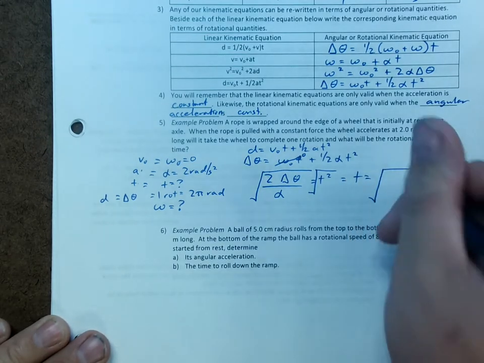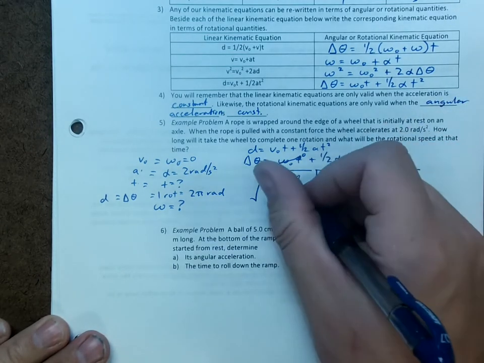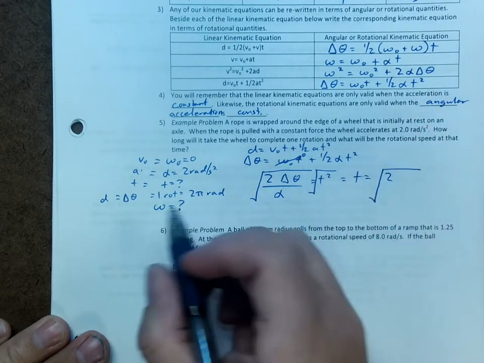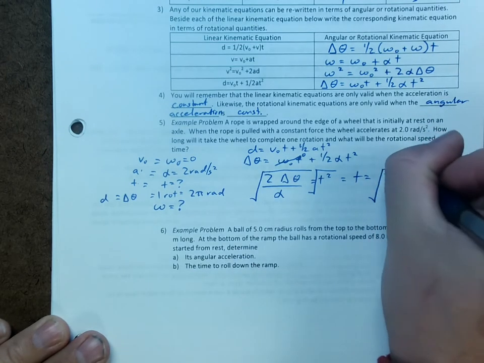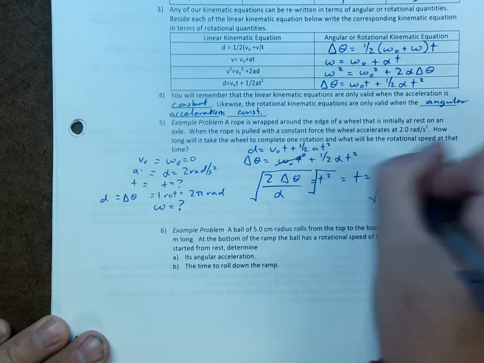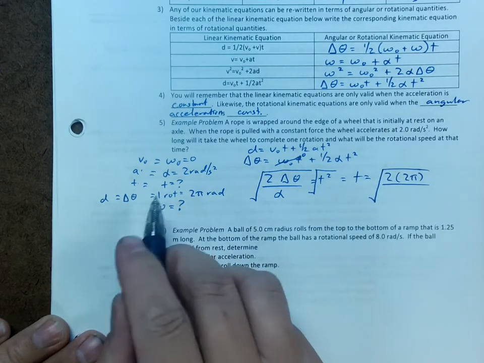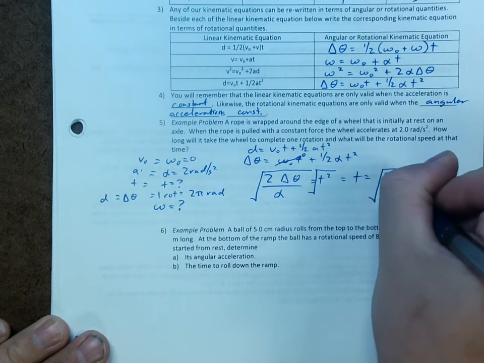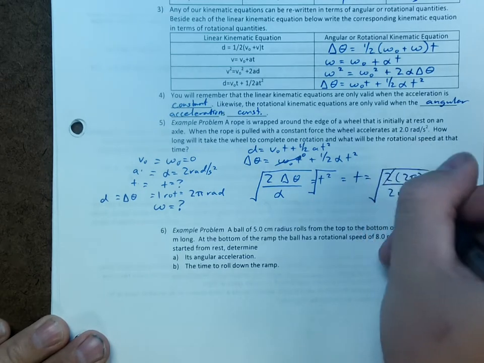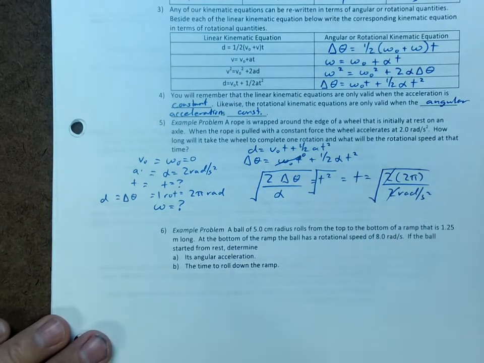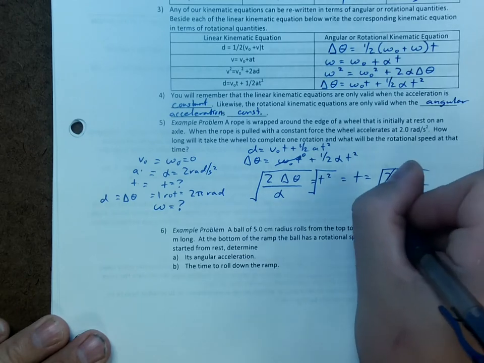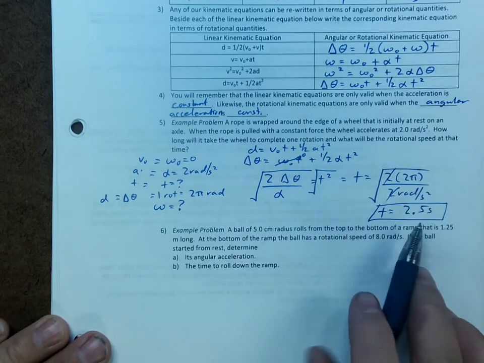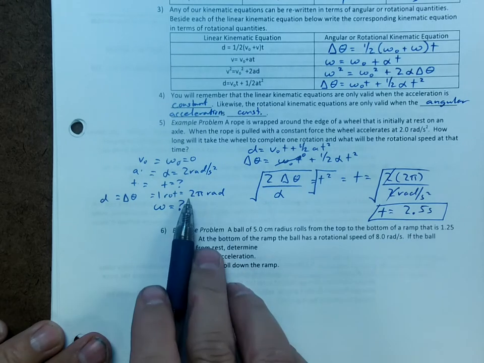So the time is the square root of 2 times Δθ, which is your angular displacement, which is 1 rotation, or 2π radians. We're going to plug in 2π, because we have to plug in the value in radians. Alpha is 2 radians per second squared. This 2 and that 2 cancel. We have the square root of 2π, and when you do the math, that ends up at 2.5 seconds. And that's how long it will take this thing to turn through 1 rotation.